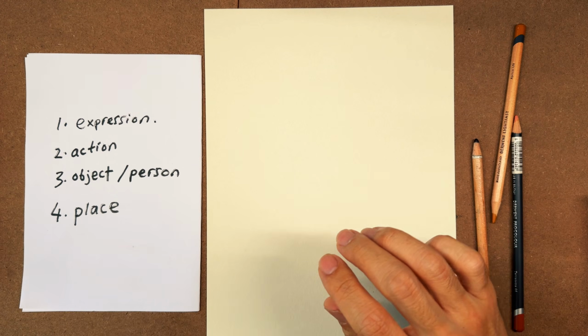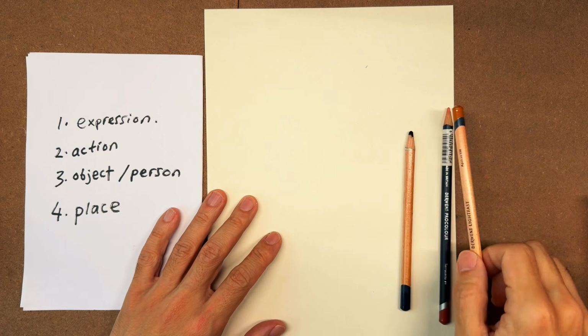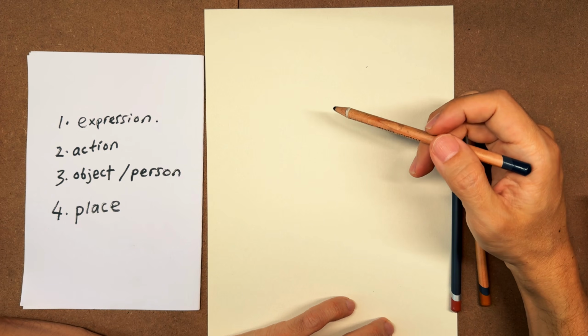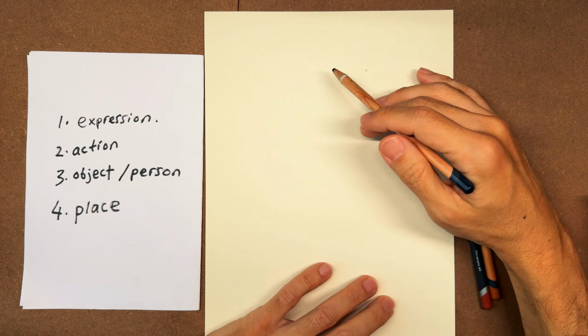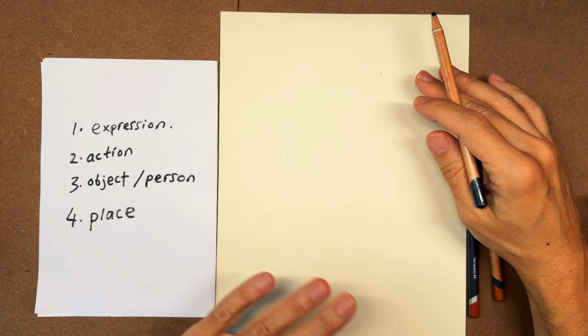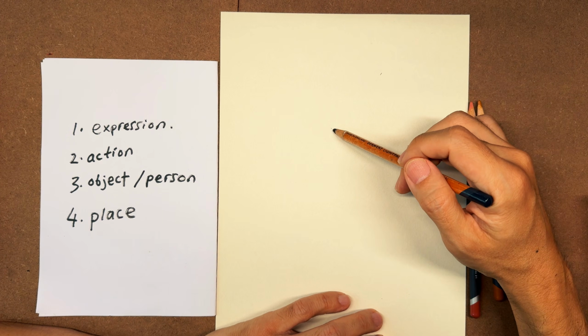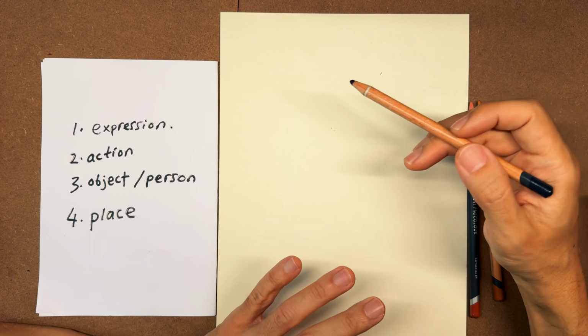So I got my paper here and just some random art tools. I'm not really sure if this is going to work, so I'm just going to try it. Sometimes you just have to give it a go, and if it messes up, just do another one. So, an expression. An expression will create an emotion.